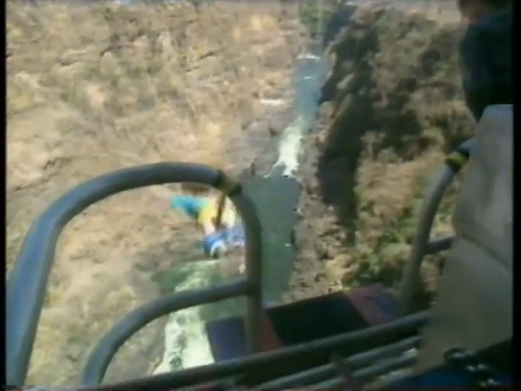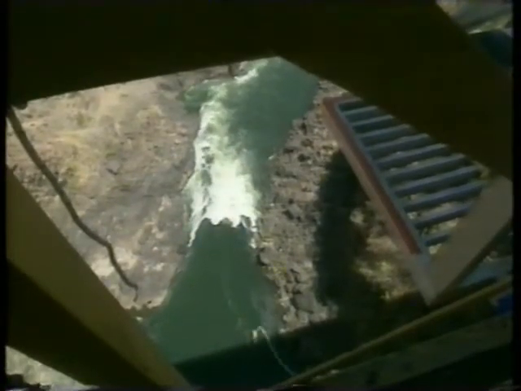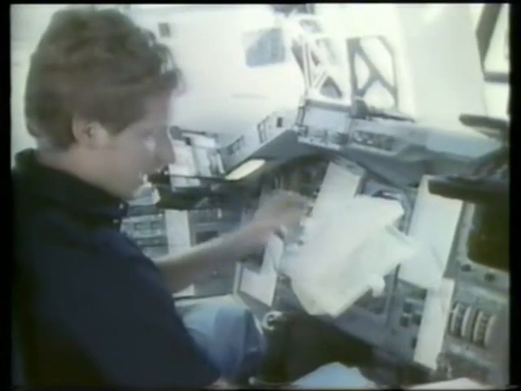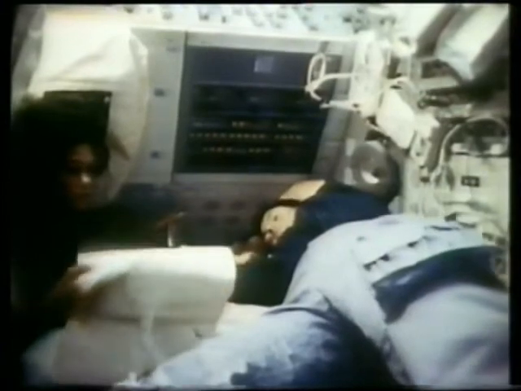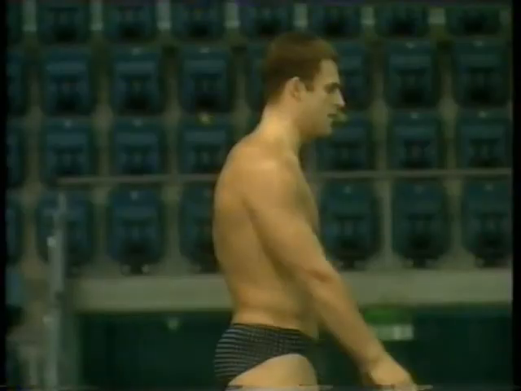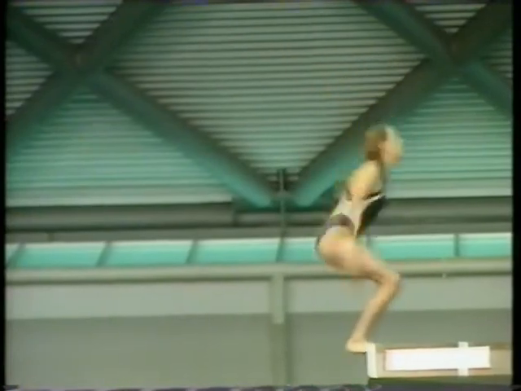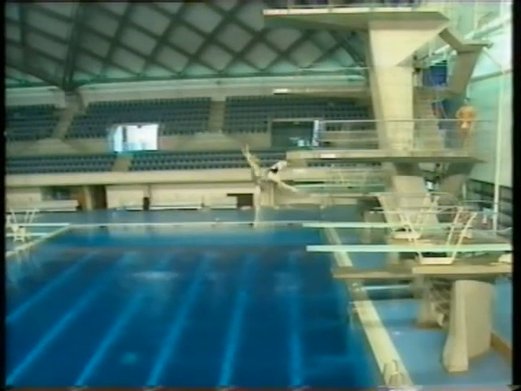Gravity is a pulling force. It pulls everything towards the Earth. In outer space, astronauts experience very little gravity. They simply float around. Back on Earth, divers fall for a fixed distance from a highboard to the pool. But do all divers fall at the same speed?